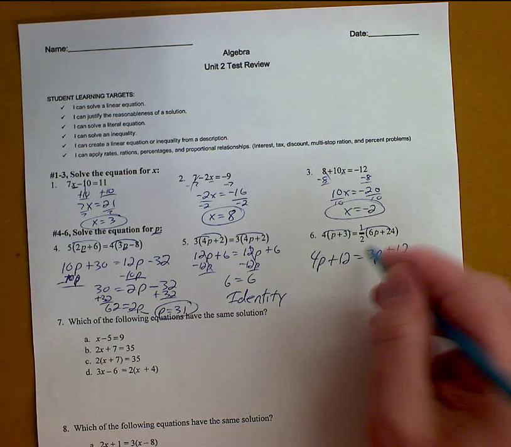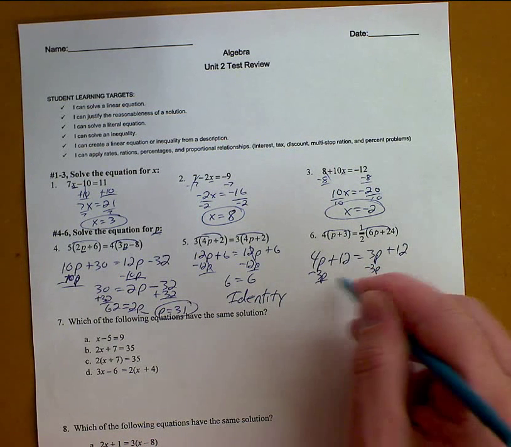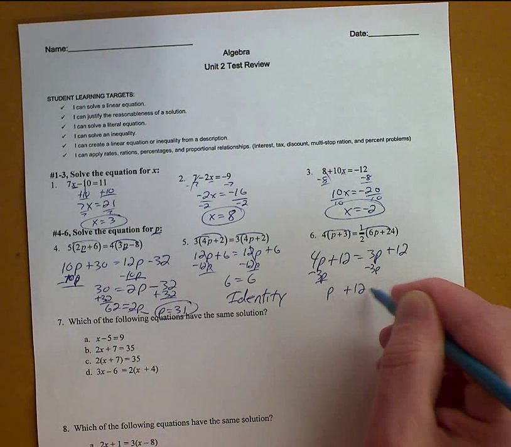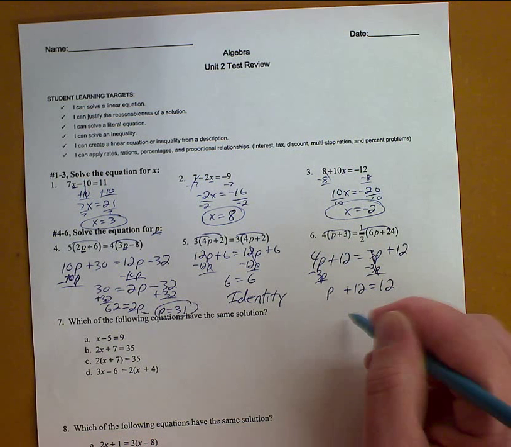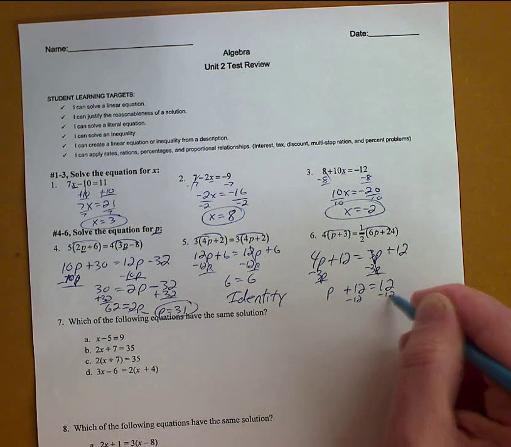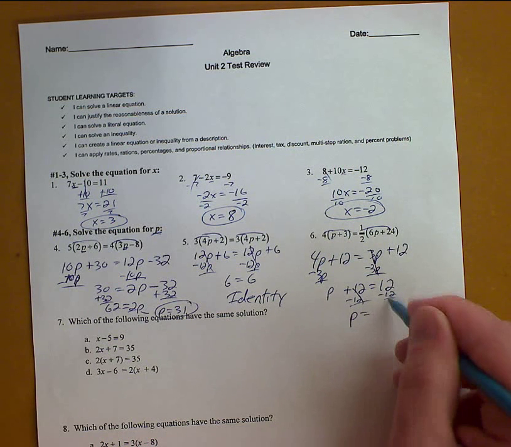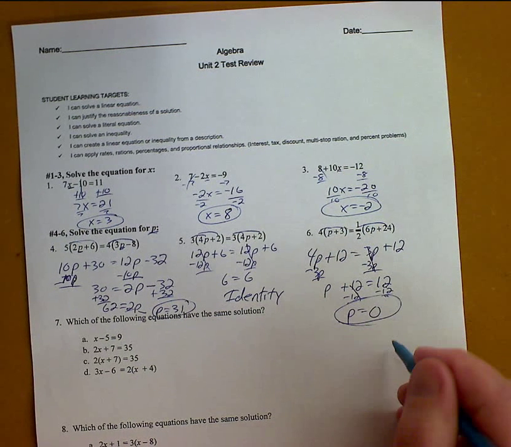I'm going to subtract 3p from both sides. I get p plus 12 equals 12. I'm going to subtract 12 from both sides. I get p equals 0. That's a solution.